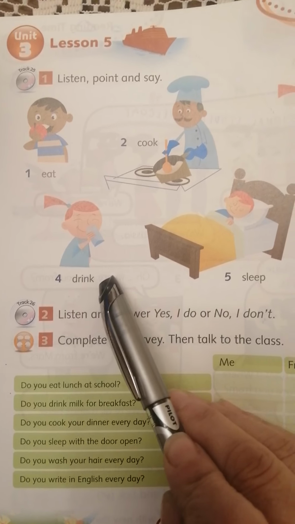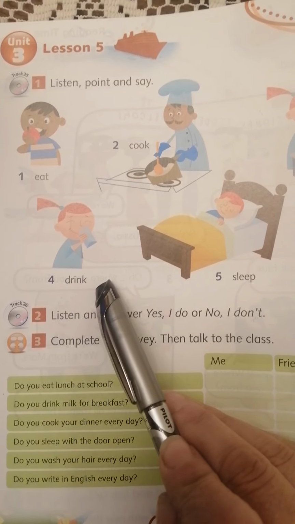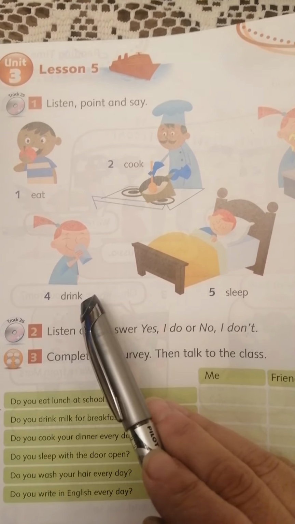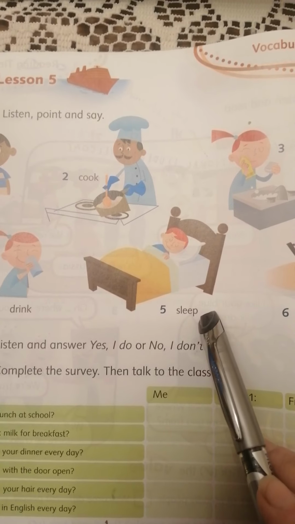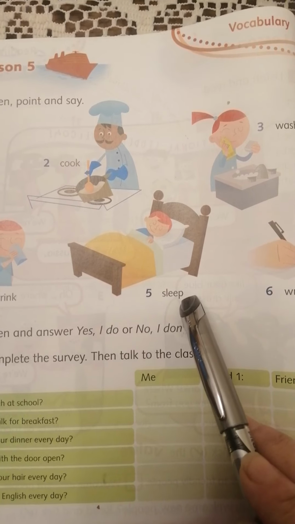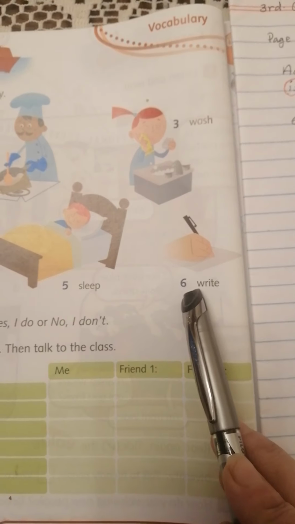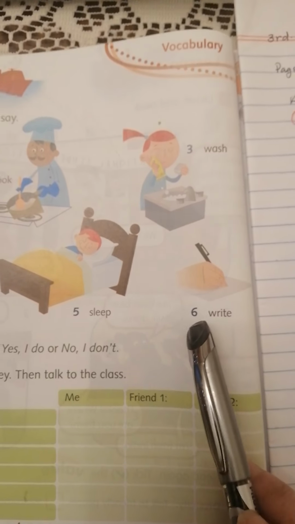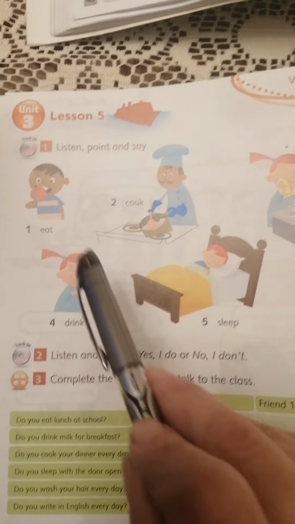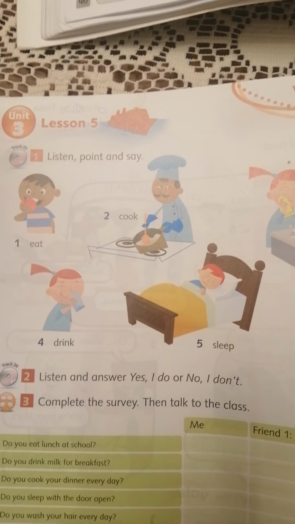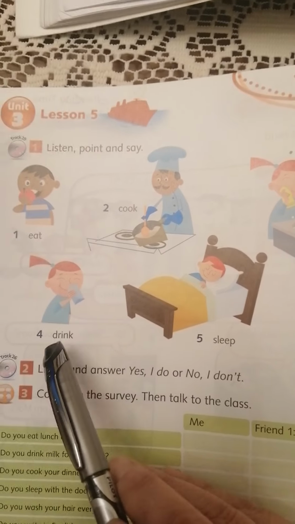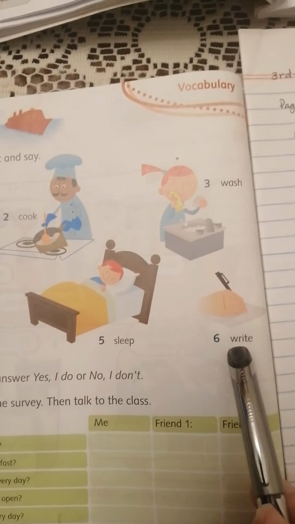What about this girl? What is she drinking? Or what is she doing? She's drinking water. What about this boy? What is he doing? He is sleeping. Excellent. And what about this man? What is he doing? He's writing a letter. If we go back to these verbs, we call them eat, cook, wash, drink, sleep, write.